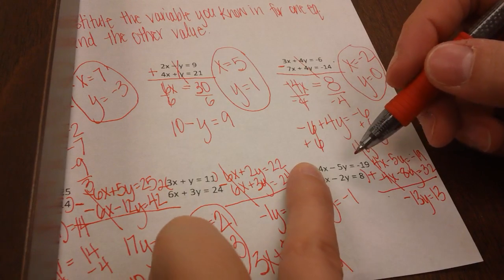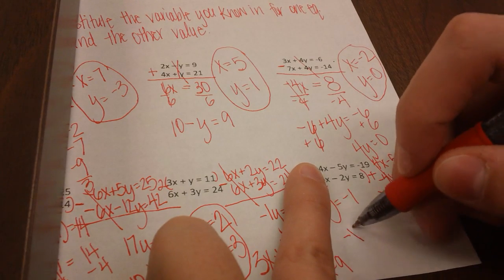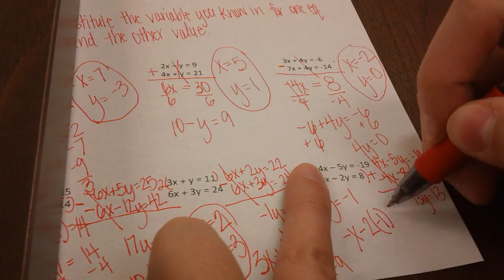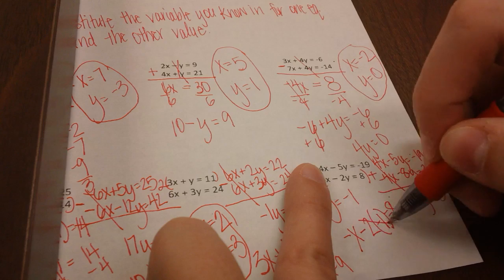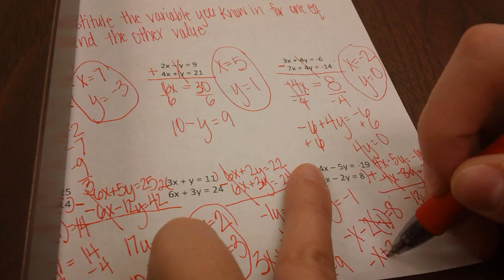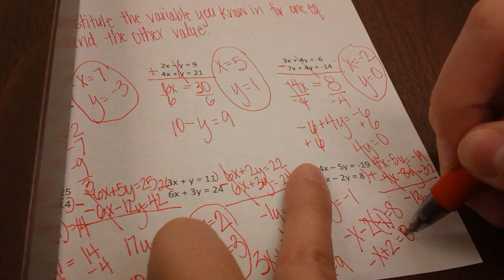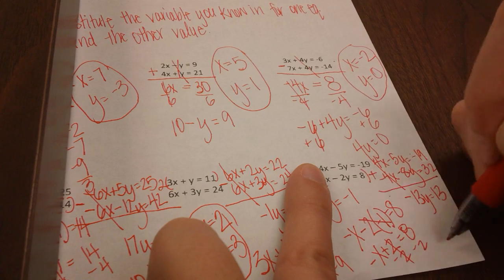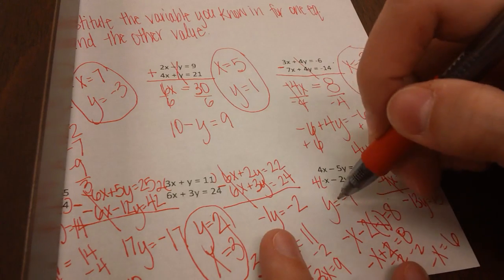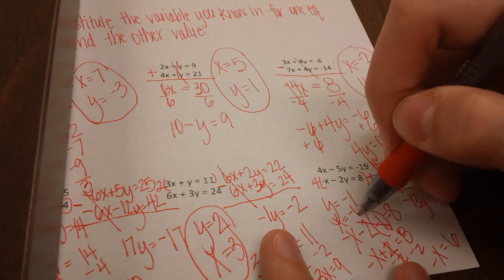And then I'm going to use the bottom equation. Negative x minus 2 times negative 1 equals 8. Negative 2 times negative 1 is 2. So I subtract 2. Negative x equals 6. So x equals negative 6.